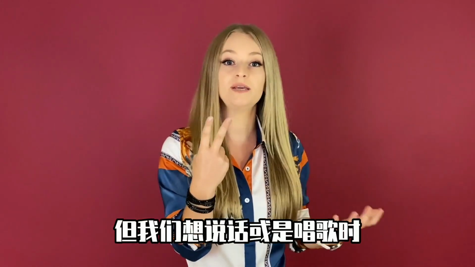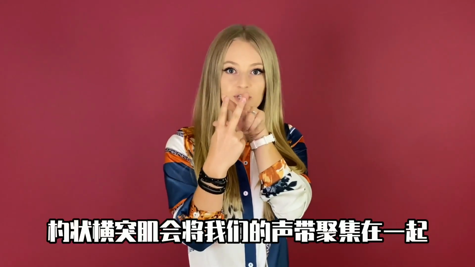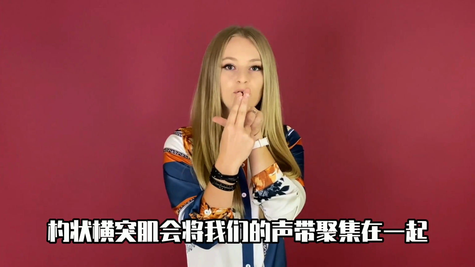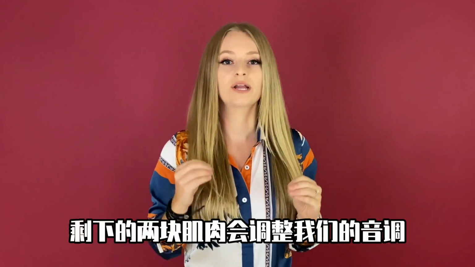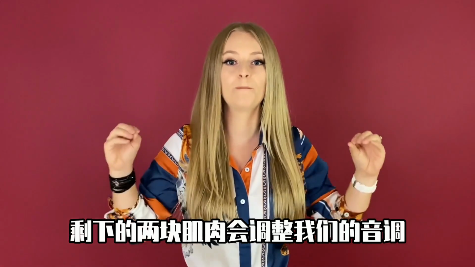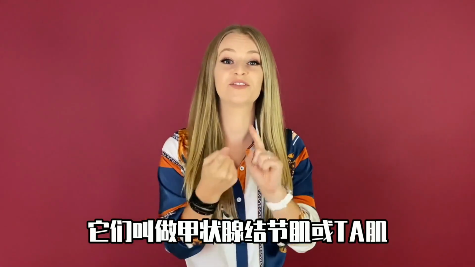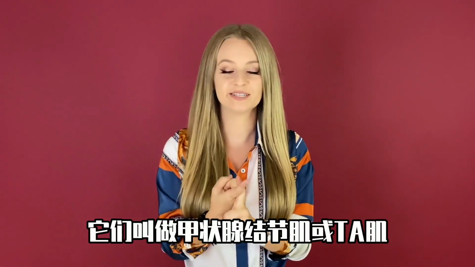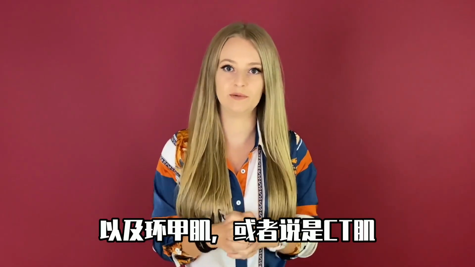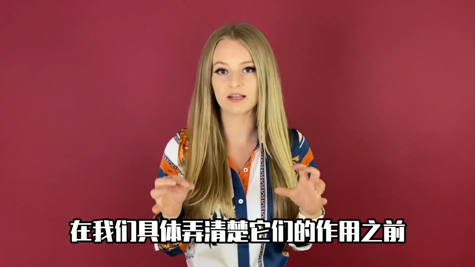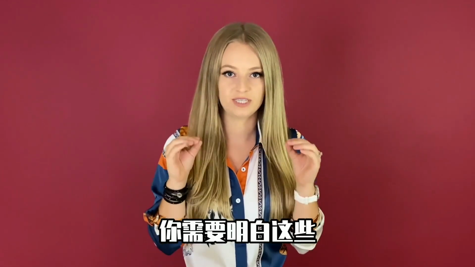When we then want to speak or sing, we use that transverse arytenoid muscle to get the vocal cords together to vibrate. Then the other 2 muscles are here to manipulate our pitch. Those 2 muscles are called the thyroarytenoid muscle, or TA muscle, and the cricothyroid muscle, also called the CT muscle. Now, before we dig into what exactly these muscles are doing, you need to understand this.